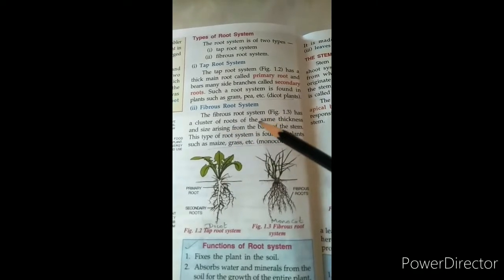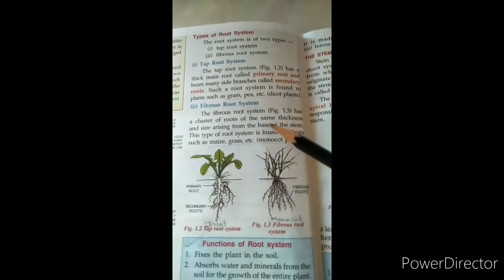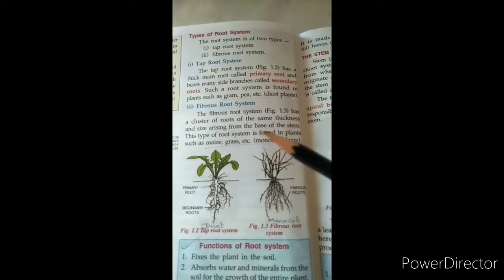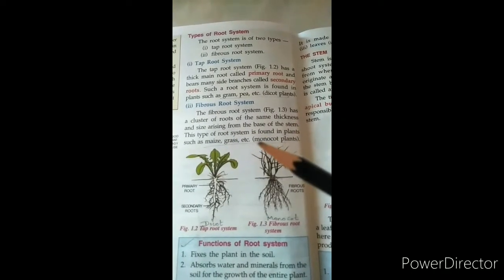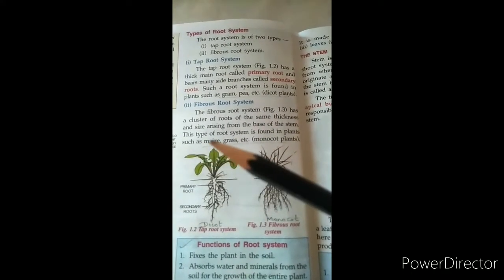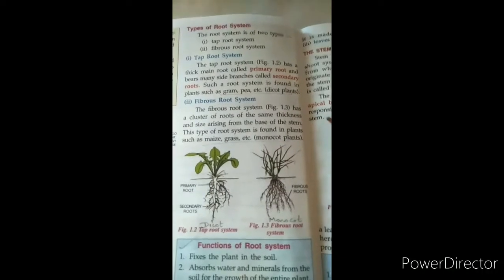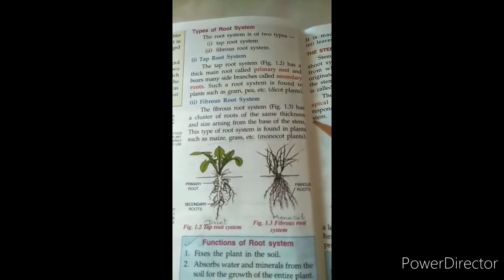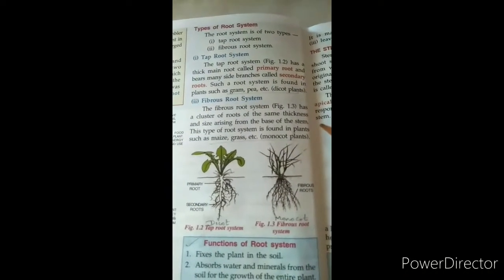We cannot find any distinction there between the root types, so we call them fibrous roots, and they are found in monocot plants. Examples are maize and grass. I hope it is clear. Good? Interesting? For me it was, certainly.